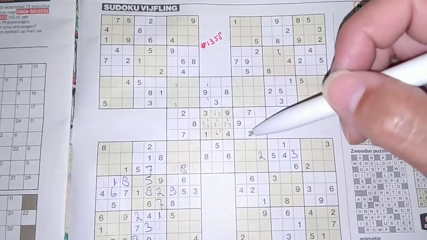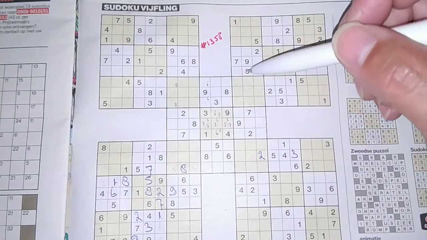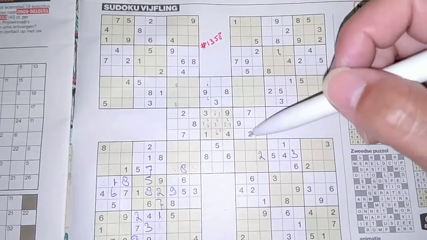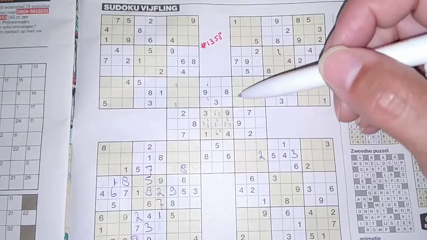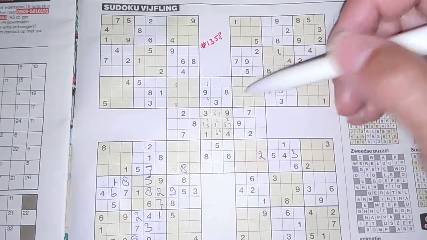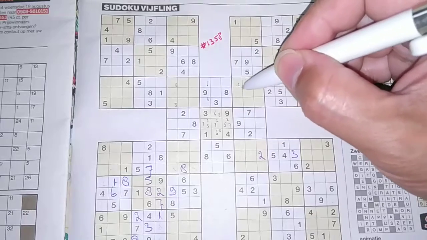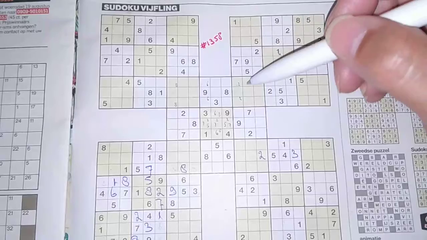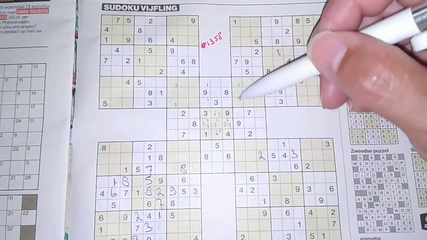2 in this column, 2 in the second column, 2 in the column next, so in that column, the only 3 places for the 2 should be here or there. We see here 2, no 2 there. So the 2 could be here or there. That means 2 in one of those 2 boxes.